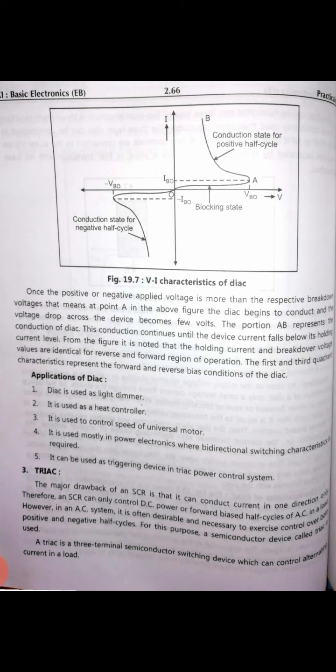TRIAC. The major drawback of an SCR is that it can conduct current in one direction only. Therefore, an SCR can only control DC power or the forward bias half cycle of AC in a load.